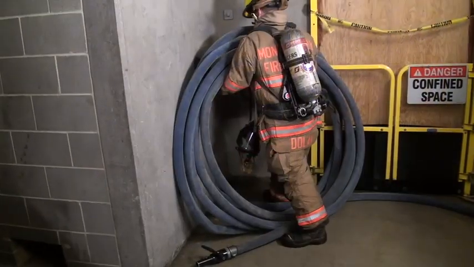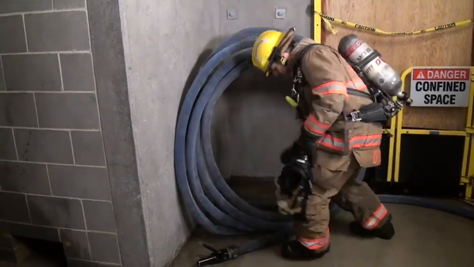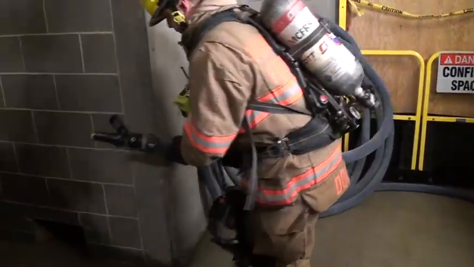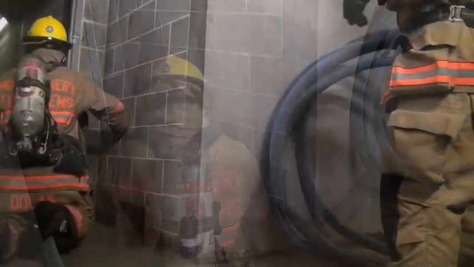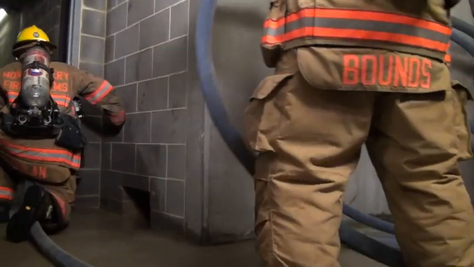Adjust the loops as necessary to stand them up against the wall. The hose line will advance with ease, and the backup firefighter can roll the loops down the hallway.